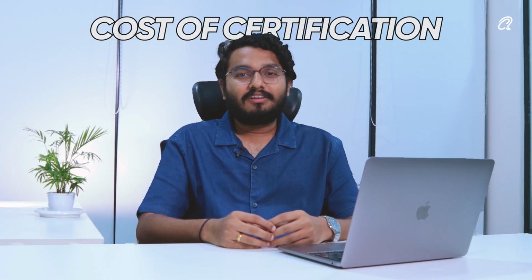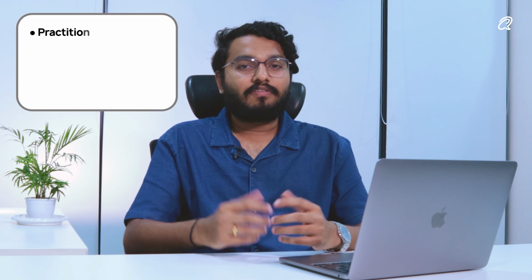Finally, let's talk about how much it costs. The very initial or fundamental courses, or practitioner level certificates, basically cost around $100. The associate level costs around $150. And the professional and specialty certificates cost around $300. Again, there are taxes and there are coupons which can reduce this cost, but these are the prices which have been offered by AWS.